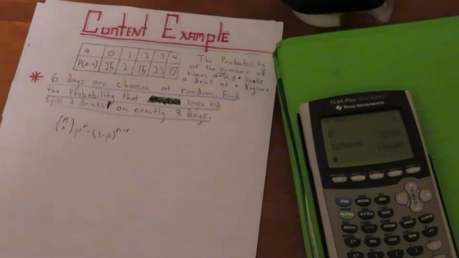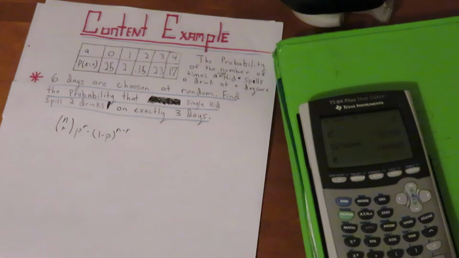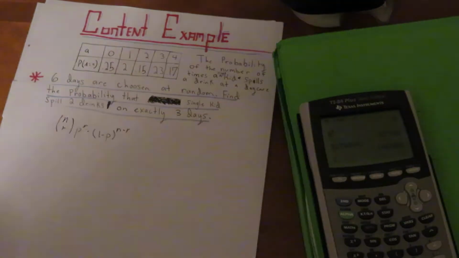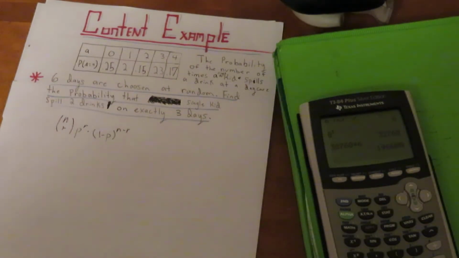So first we have to define what n, r, and p are.